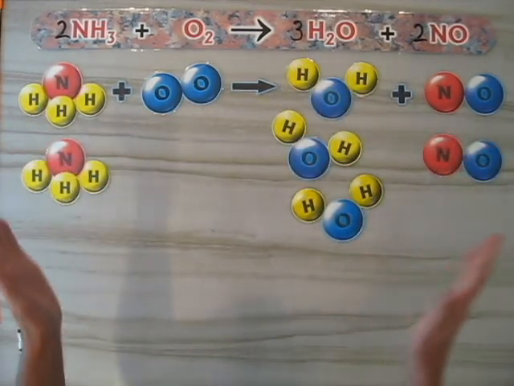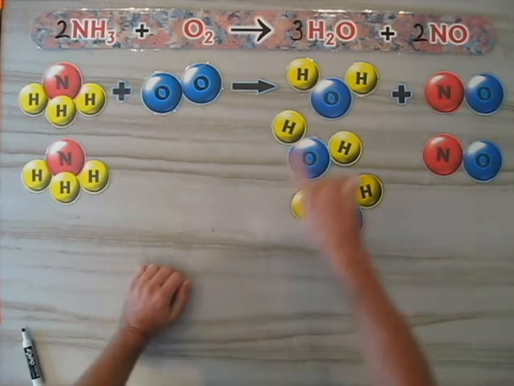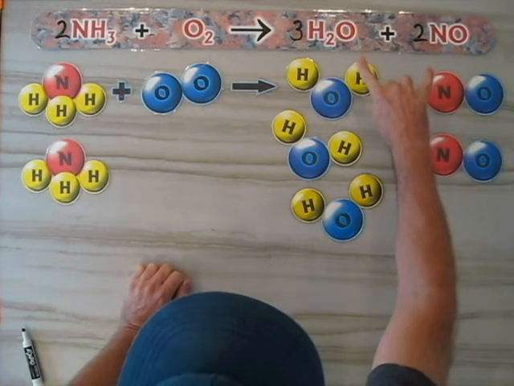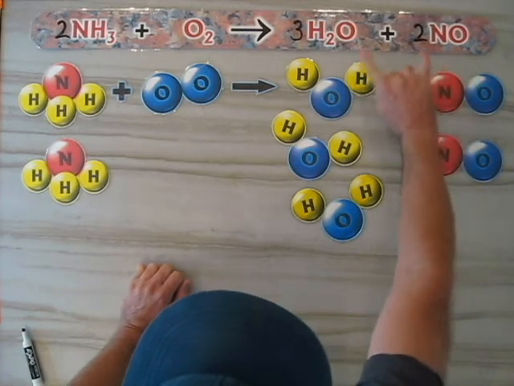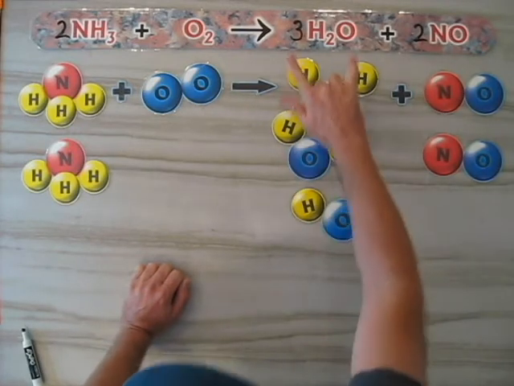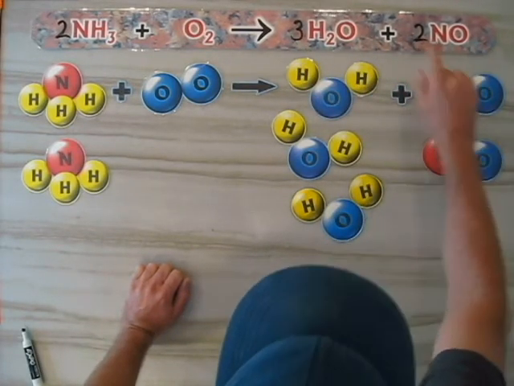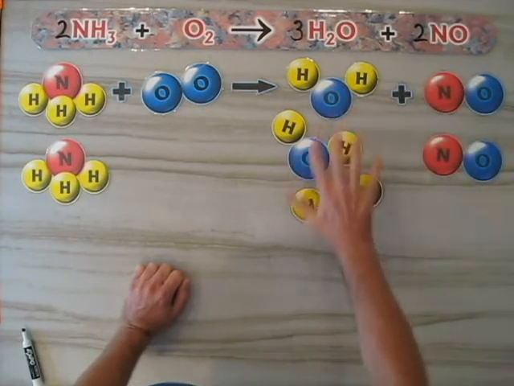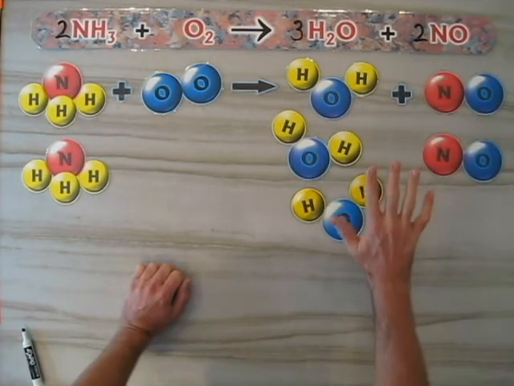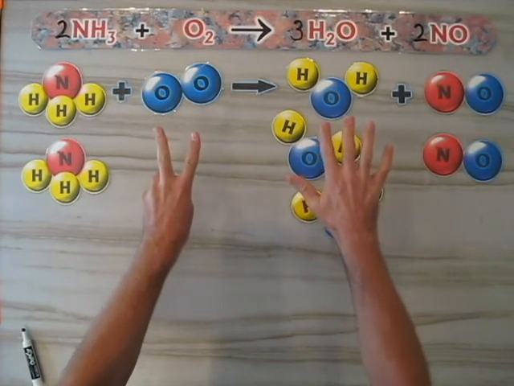Now it's time to fix the oxygen. The reason we do the oxygen last is because it is split up on this side. That oxygen is in 2 chemicals, so we always want to deal with those last. So let's see, we have 3 oxygen here and 2 oxygen here. 3 plus 2 is 5 oxygen, and you can see them here, 5 oxygen atoms. Over here we've got 2. 5 and 2. What does that sound like to you?